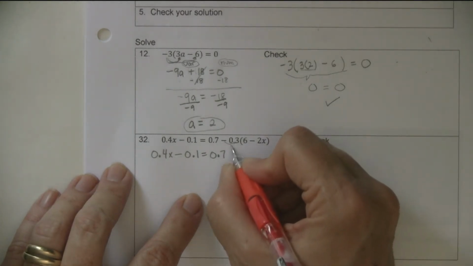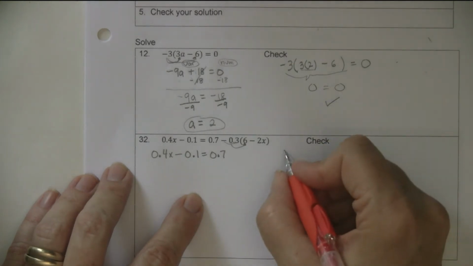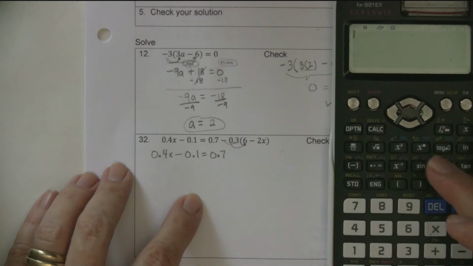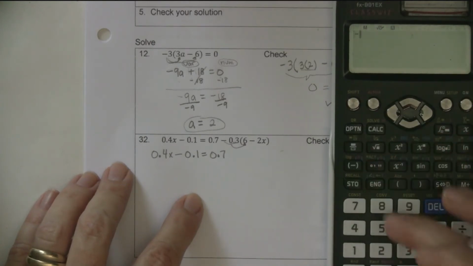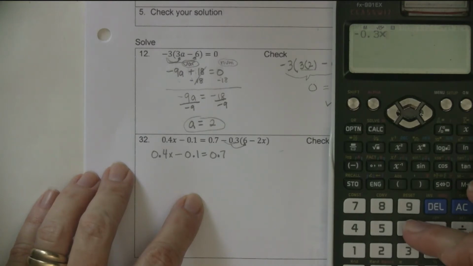So I'm going to distribute this minus 0.3 here. So physically, I'm multiplying, and I'm going to do this in my calculator. Here, I'm multiplying negative 0.3, or you could just put in 0.3, the calculator would be fine with that, times 6. Right, that's what I'm multiplying together.